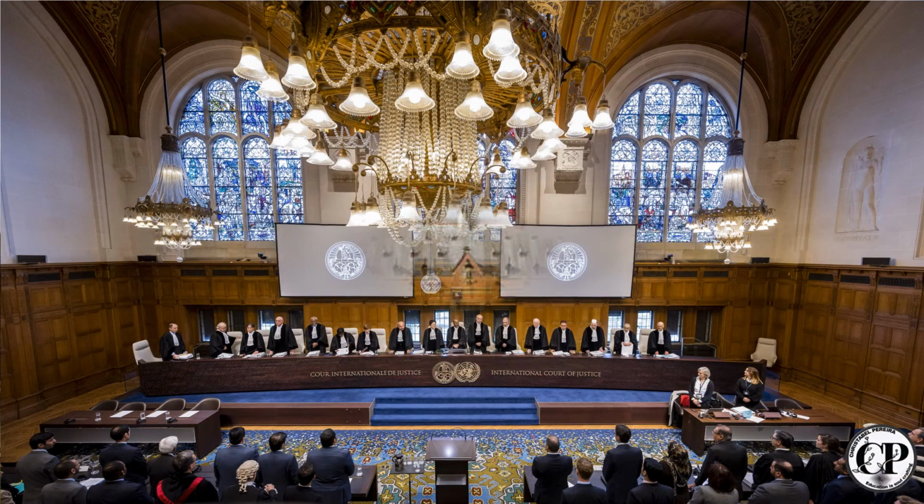The 15 judges of the court are elected by the General Assembly and the Security Council, voting independently. No 2 judges may be nationals of the same state, and the judges are to represent a cross-section of the major legal systems of the world.